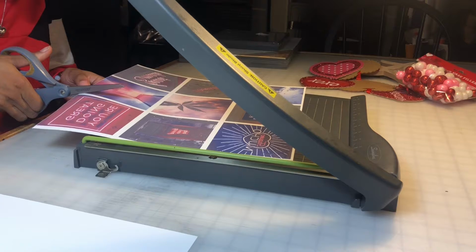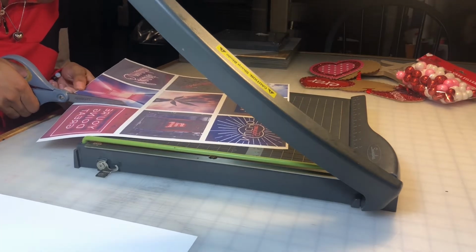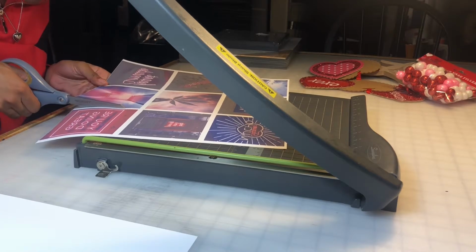Okay, y'all, so what you want to do is break down your pictures in rows of 3 and then cut them with your cutter, because with the dimensions of the paper, it's not going to fit.